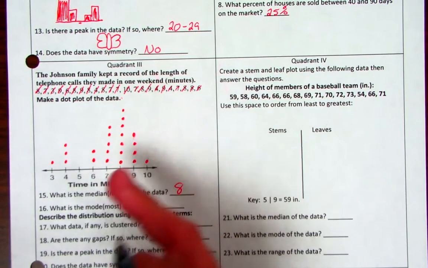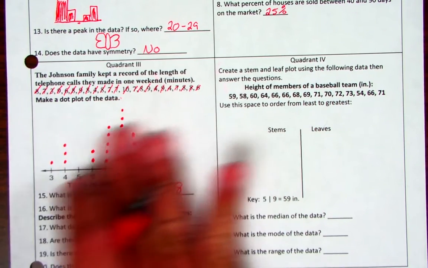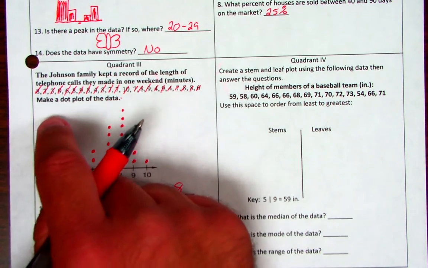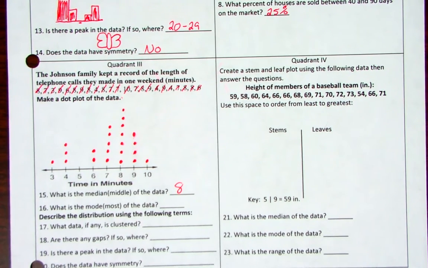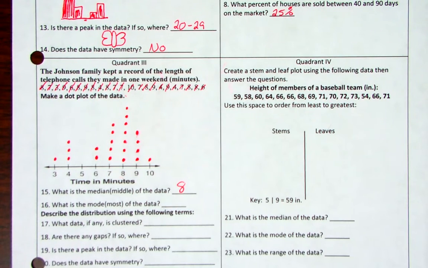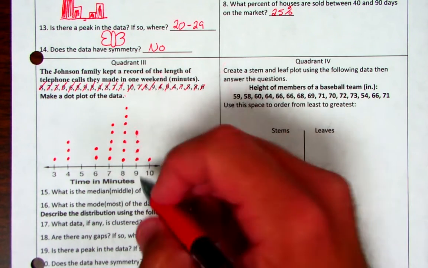Now, if you don't like the way I just did that using my dot plot, then put the numbers in order from least to greatest. Write out all the numbers in order from least to greatest and do it the other way I showed you. Maybe that's easier for you to do it. What is the mode? Which one has the most dots on it consecutively? That would be the 8. That is the mode.